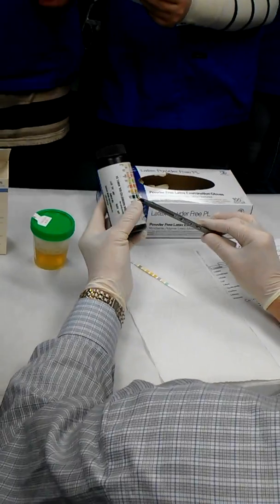So, let's go further. Specific gravity. So what is specific gravity? Specific gravity of urine. Okay?